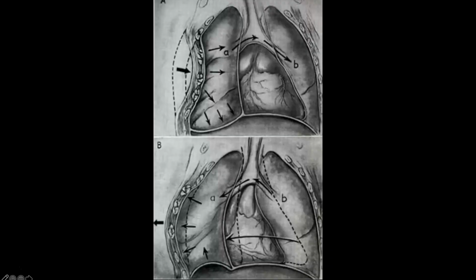Okay, so this is what's showing the situation I was just mentioning about a flail chest. So if you notice in the top picture there, you see how that whole segment of ribs gets sucked in with inspiration. So as a patient inhales, the negative pressure in the chest sucks that section of ribs in. Then the patient exhales, and that section of ribs is pushed out. And here's the problem with that.